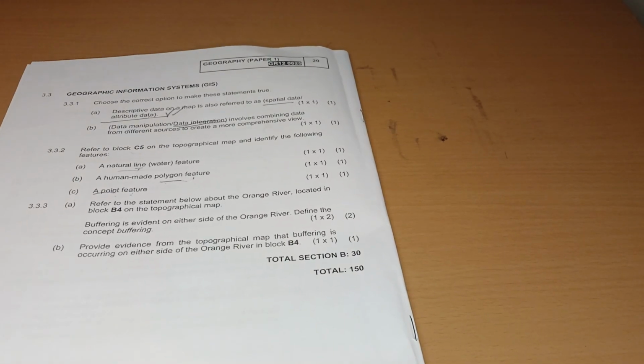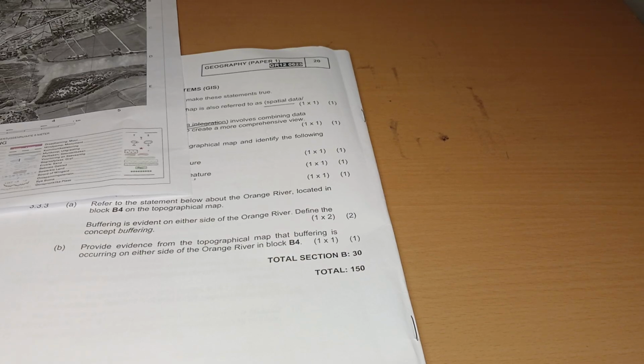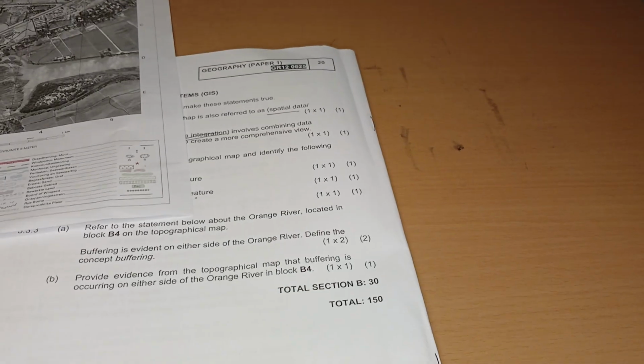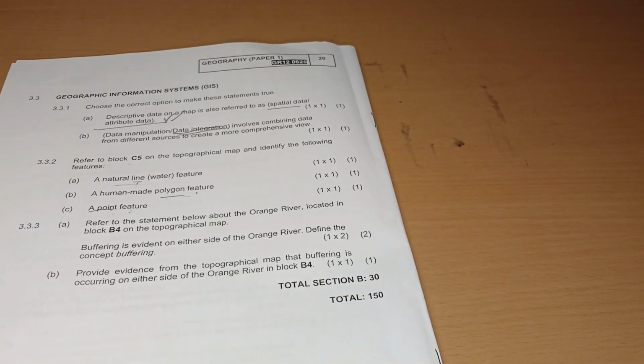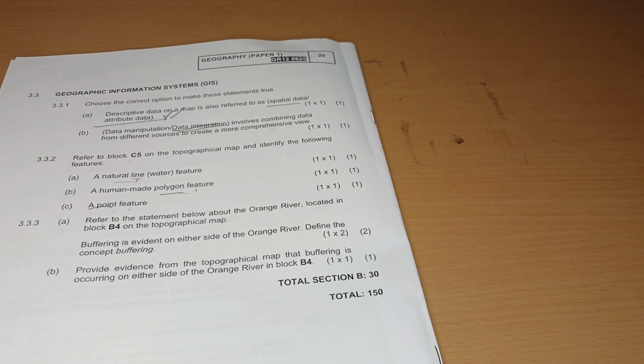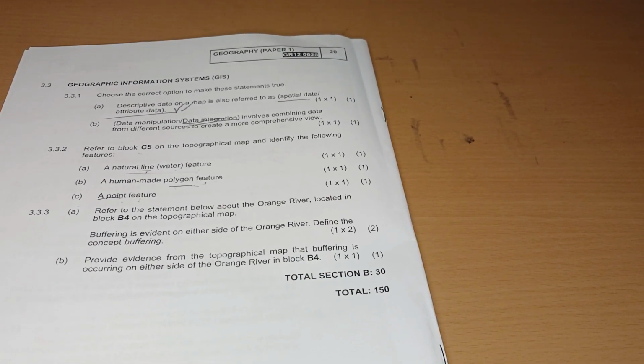Okay, welcome to the last section of our Section B, which is question 3.3. Question 3.3 covers GIS, which is Geographic Information Systems. We are going to go through the questions.